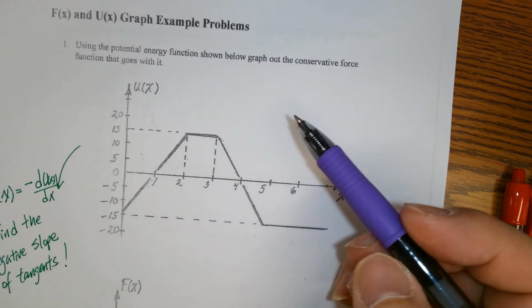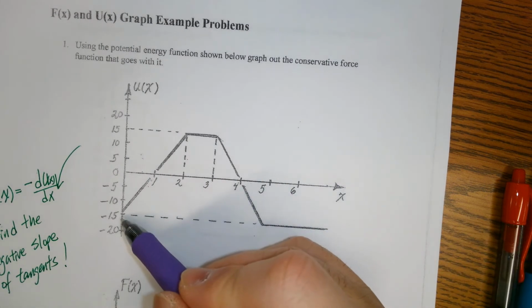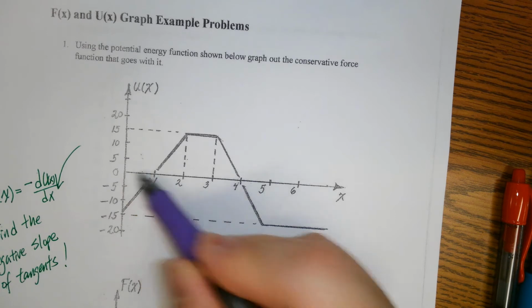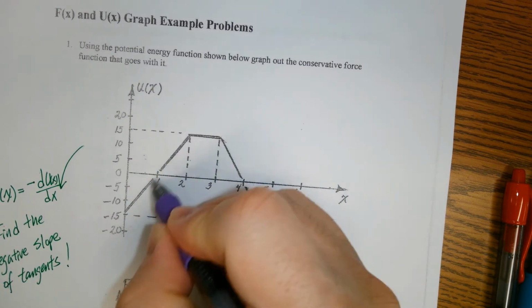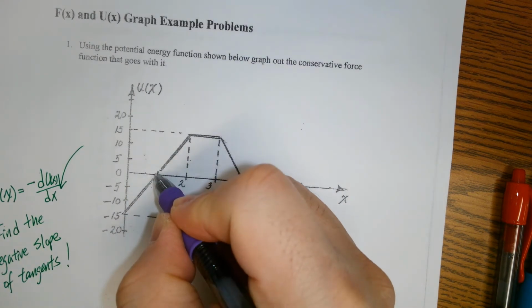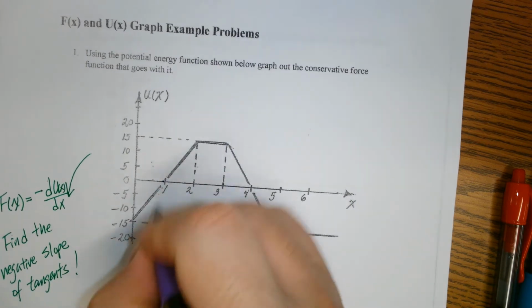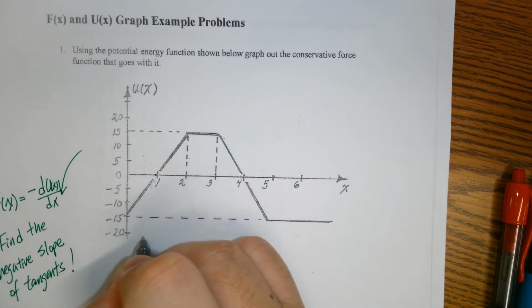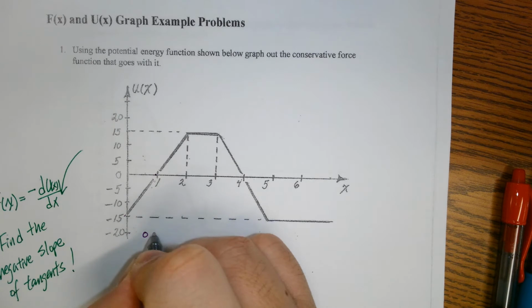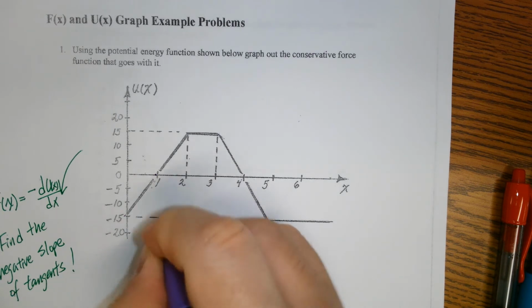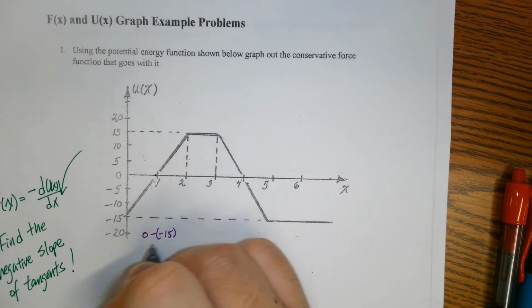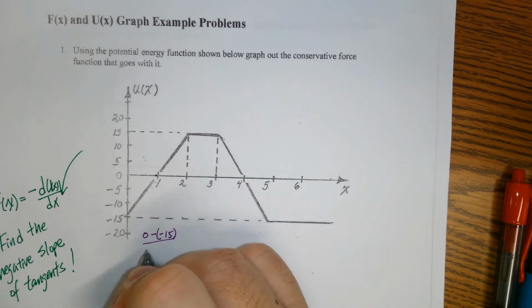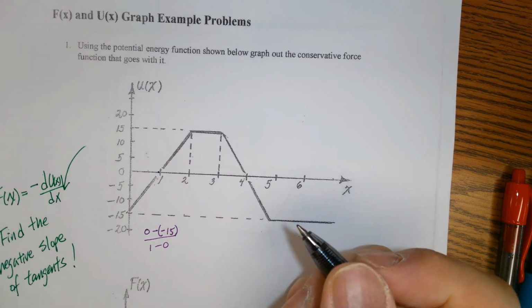So it looks like from 0 to 1 meters is here to here. So 0 minus negative 15 over 1 minus 0.